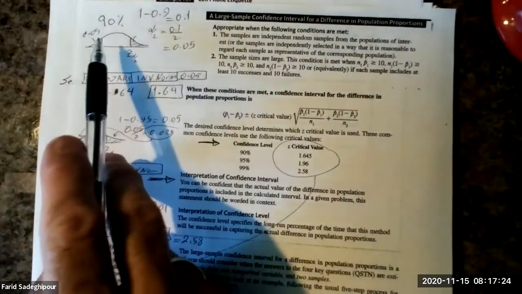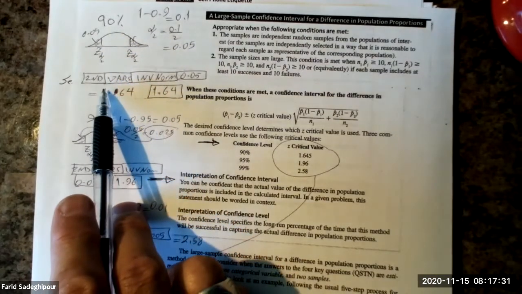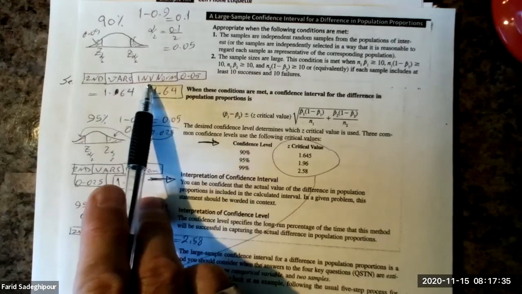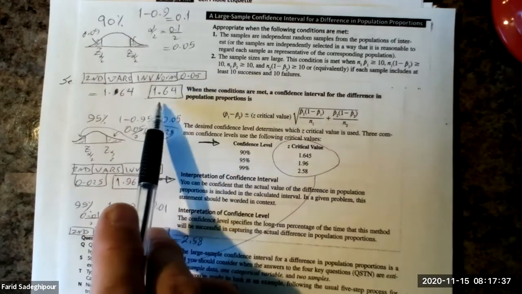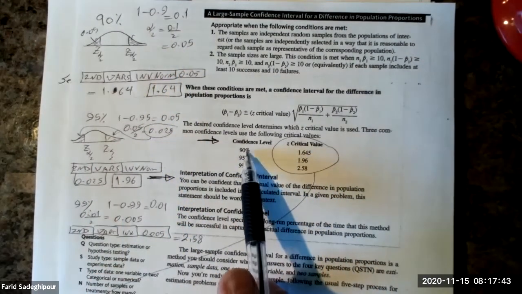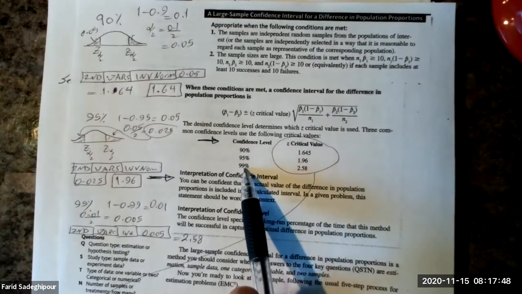Now, you know the area to the left of this z is 0.05, and to find the z with a TI-84 calculator, use second vars, invNorm. You put in 0.05, and that gives you this number. The reason I'm giving you the calculation is in case you have a number that is not here. What if you have 98%?